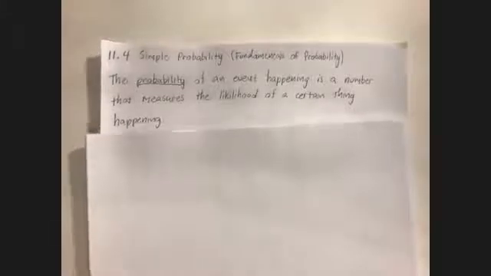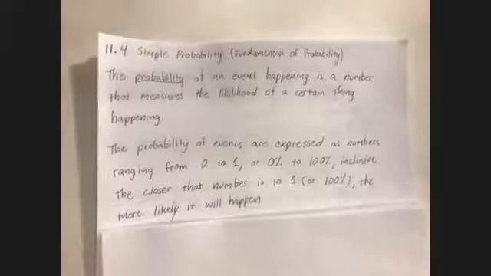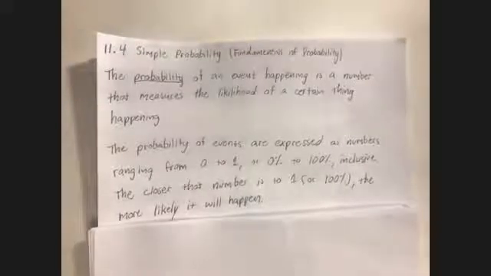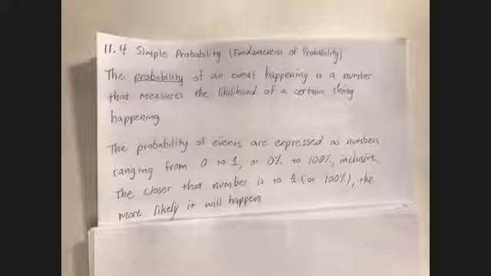So obviously the first definition is the probability. The probability of an event or a thing happening is a number that measures the likelihood of that certain thing or event happening. This number can go from 0 to 1, or probably more familiar, 0% to 100% inclusive.